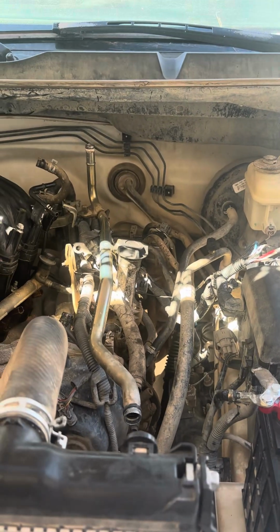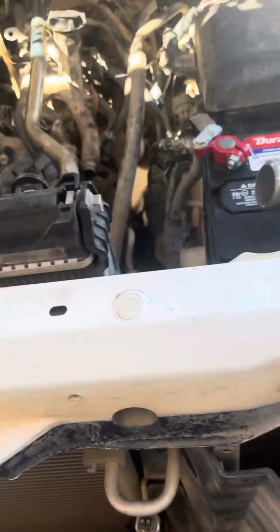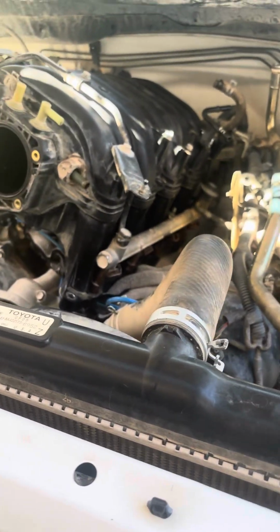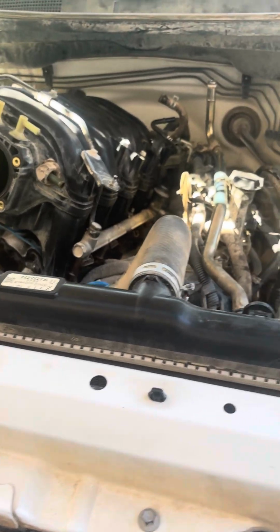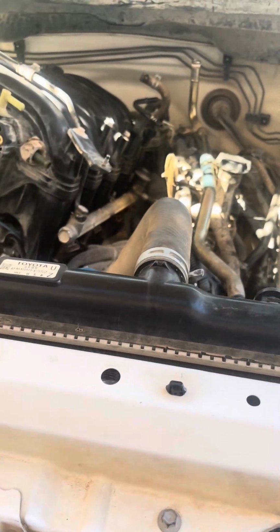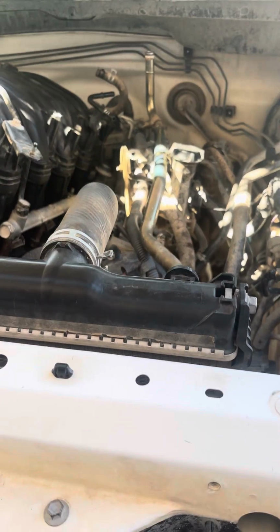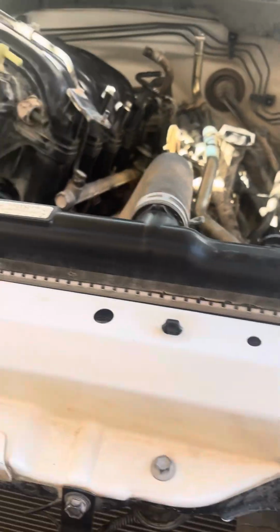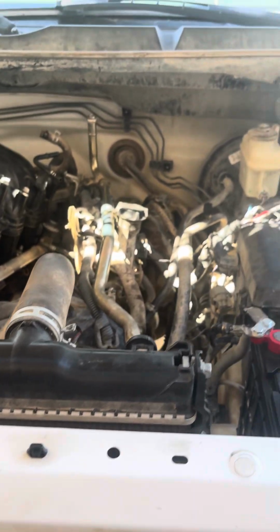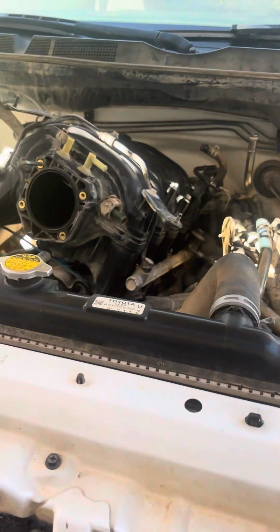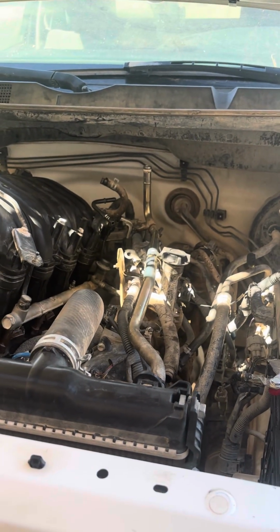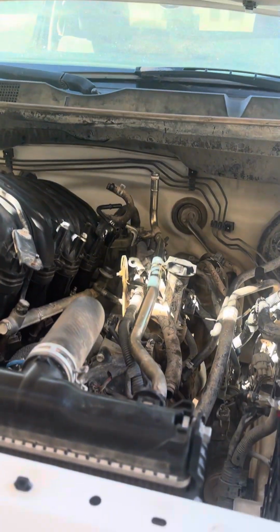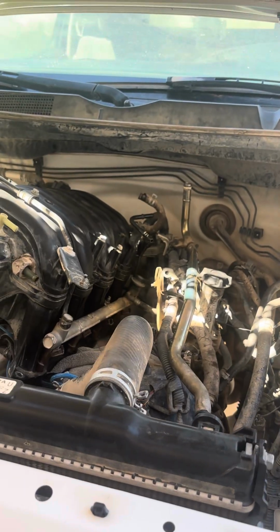The P0412 code was on this truck when I bought it. I bought this truck from a company that used it for yard work, and it has 190,000 miles on it, in the mining industry. So the truck has seen its days, but I got a good deal on it, and I'm trying to get it ready and prepped up for my son, who's about to turn driving age pretty soon.